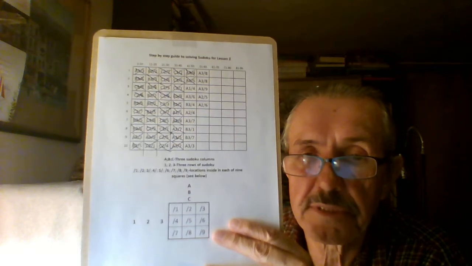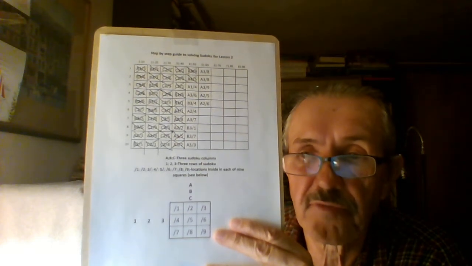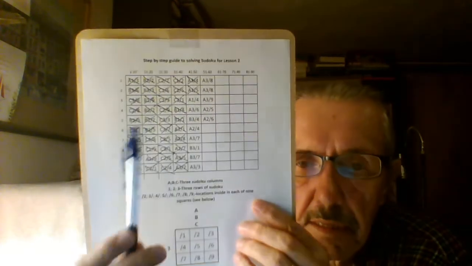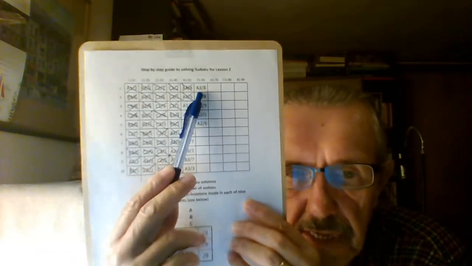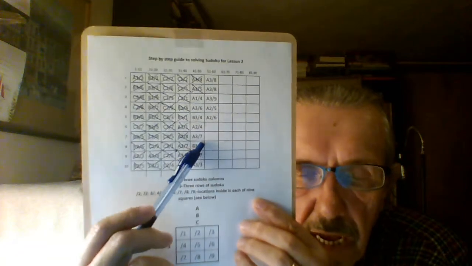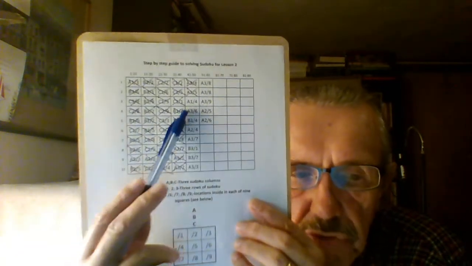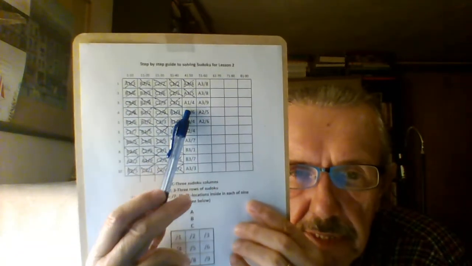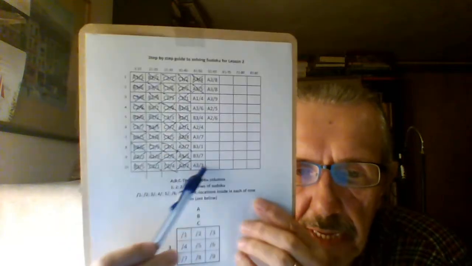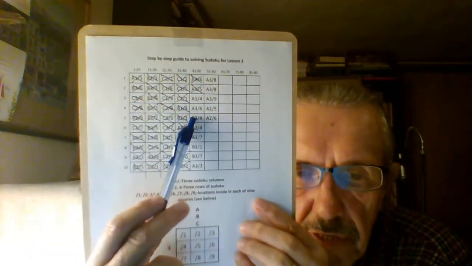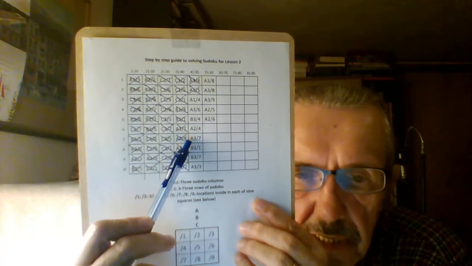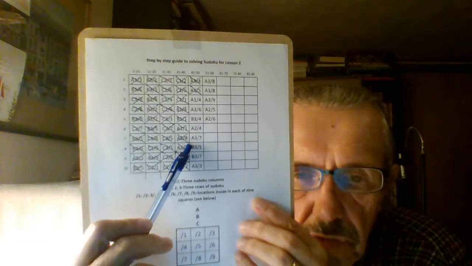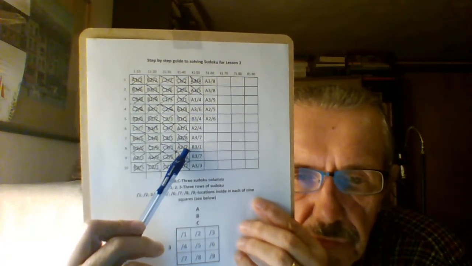Next step is square A1 location 4. The last 13 steps in this step-by-step guide, I hope help you solve this Sudoku.